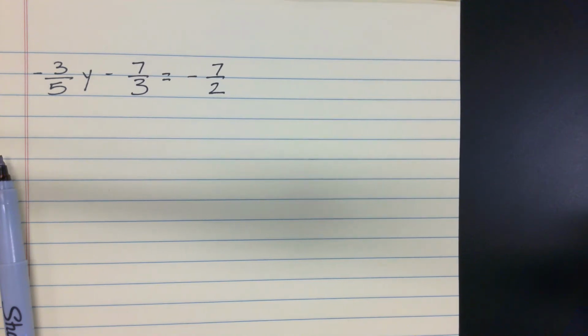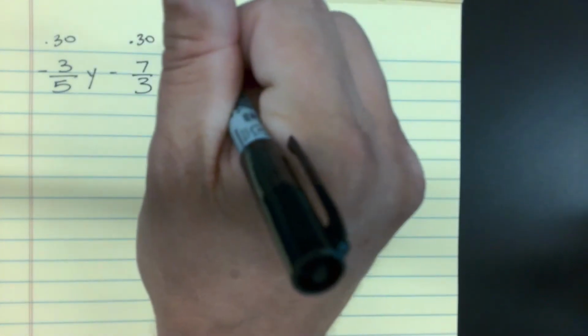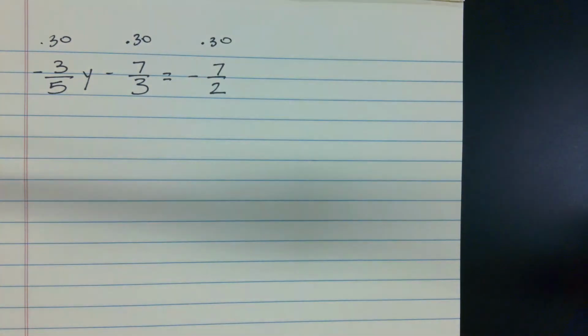Okay? Now, with that 30, what we're going to do is this. We're going to times the first term by 30. We're going to times this term by 30. Hopefully you're writing this down inside your journal. And we're going to times that term by 30.